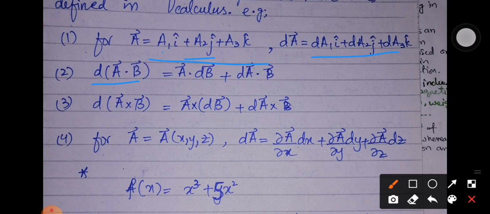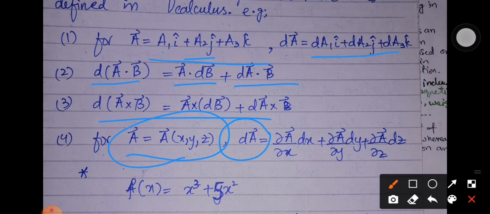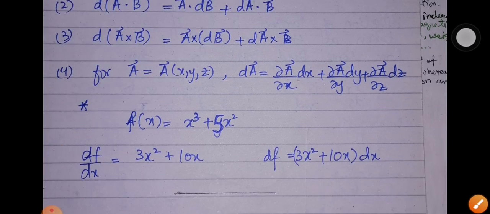So the differential of a dot b is equal to a dot the differential of b plus the differential of a dot b. So the rules are the same. And here you can see that if you're talking about a function depending on more than one variable, the differential is defined as partial over partial x dx plus partial over partial y dy plus partial over partial z dz. So here we have an example as well.